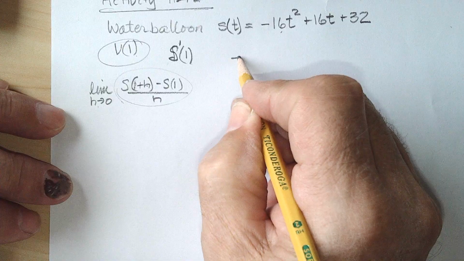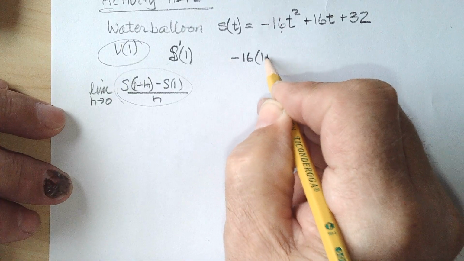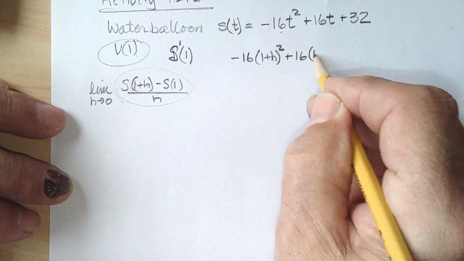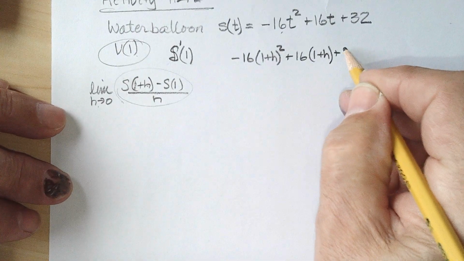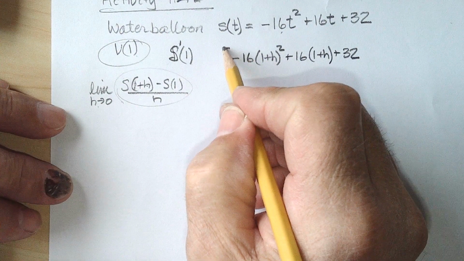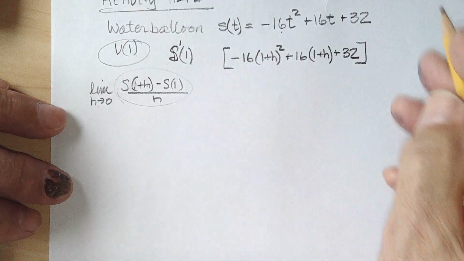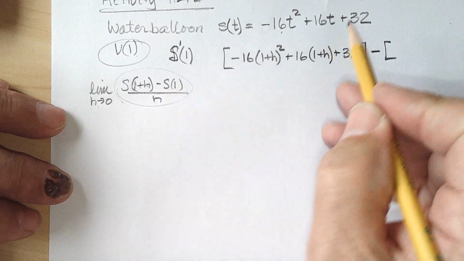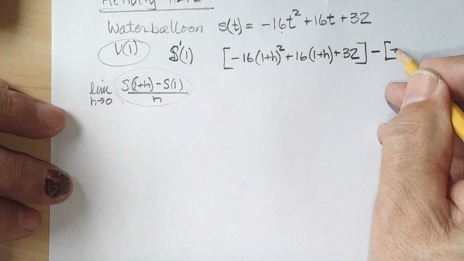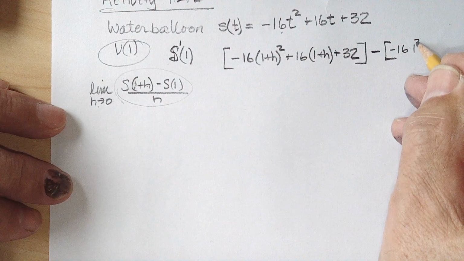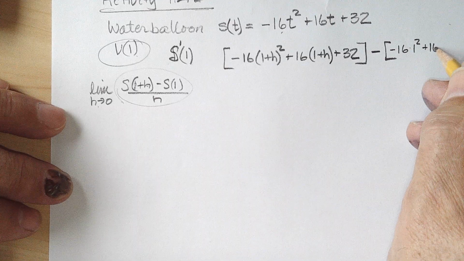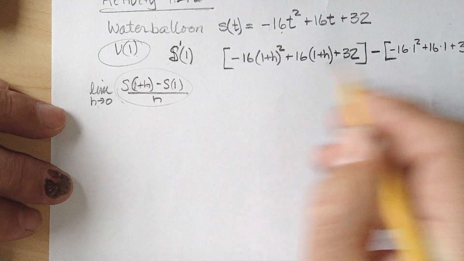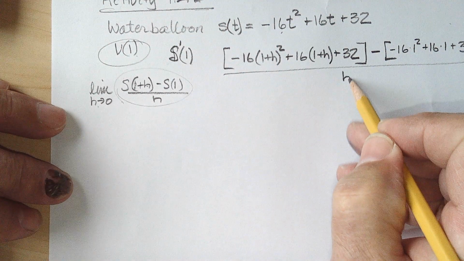So I got minus 16 times 1 plus h squared plus 16 times 1 plus h plus 32, all of that minus, now I got to figure out s of 1. So I got to put 1 in here. So I get negative 16 times 1 squared plus 16 times 1 plus 32. This is all over h.